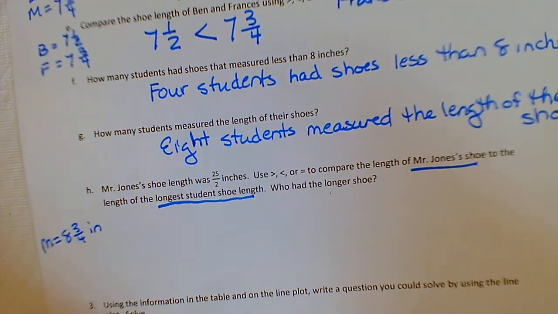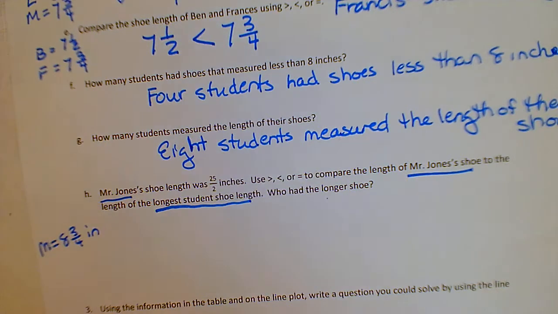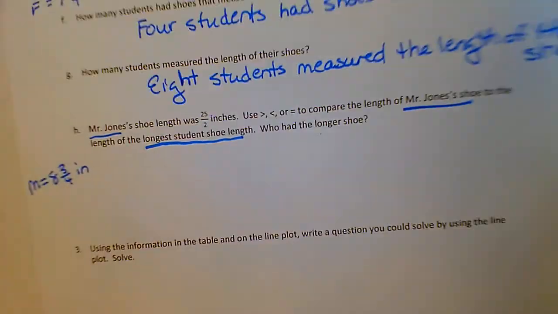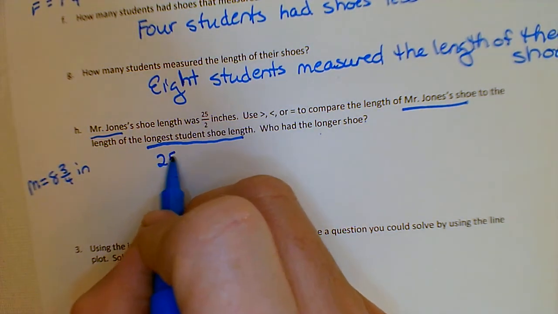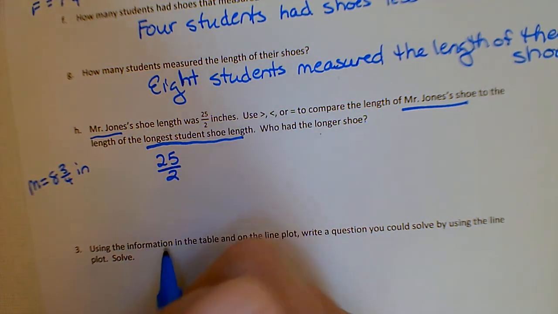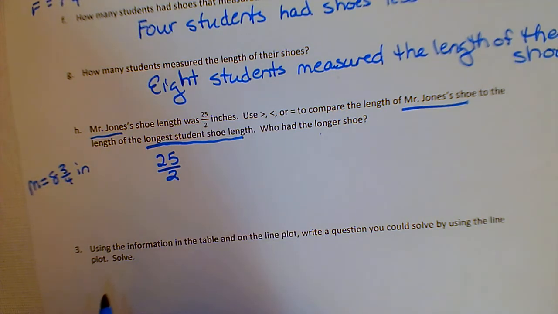So now we have to be able to compare Mr. Jones and his 25½ inches to Mary's. So what would be the best way for us to do that? How are we going to compare Mr. Jones's shoes with Mary's shoes? Well, I have 25½. What I want to do is I want to turn that into a mixed number. And I'm going to be pulling out ½ inches out of this. This is going to be a whole lot of ½ inches.